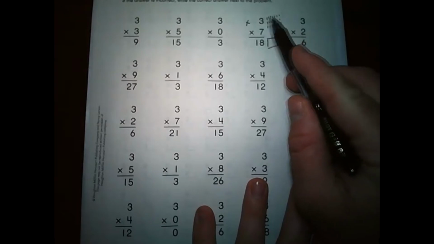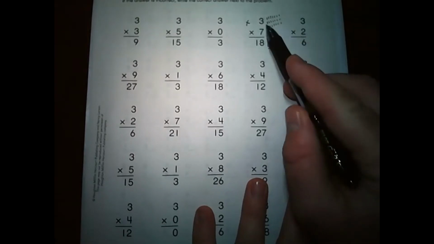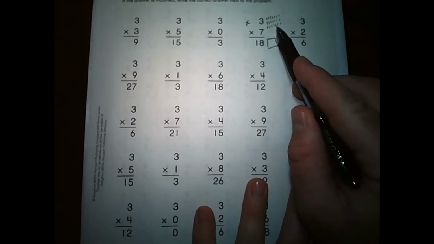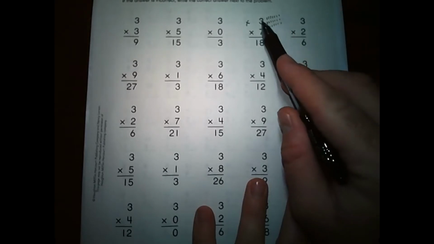1, 2, 3, 4, 5, 6, 7. 1, 2, 3, 4, 5, 6, 7. 1, 2, 3, 4, 5, 6, 7. Okay, I've made 3 groups of 7. Okay, so we're going to start with the top row. We're already at 7, and then we're just going to count the rest of our tally marks. So we're at 7, 8, 9, 10, 11, 12, 13, 14, 15, 16, 17, 18, 19, 20, 21. So 3 times 7 is 21, not 18.